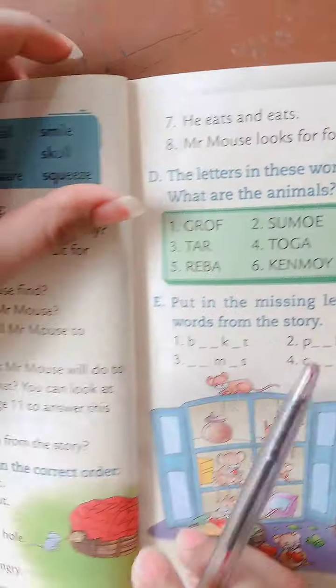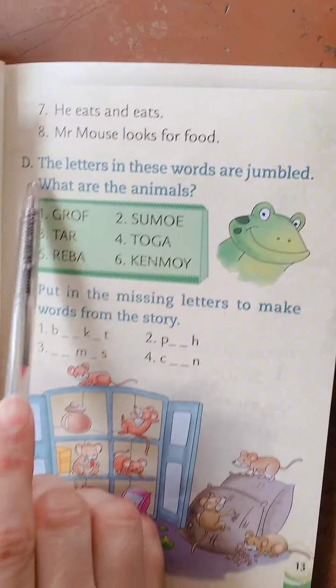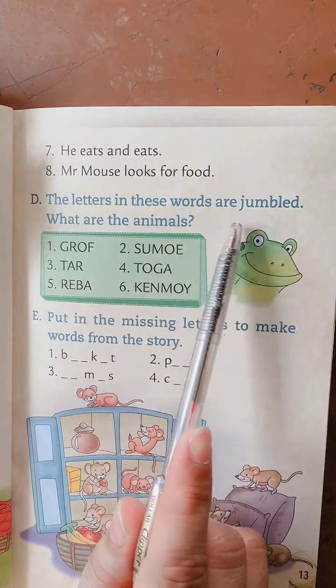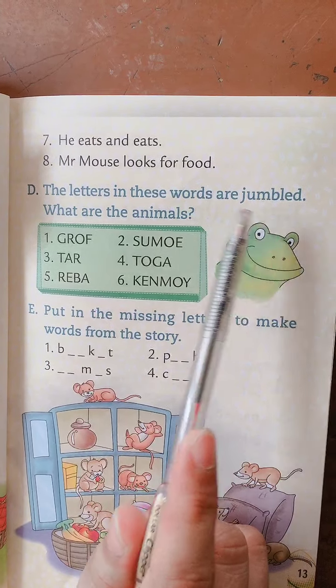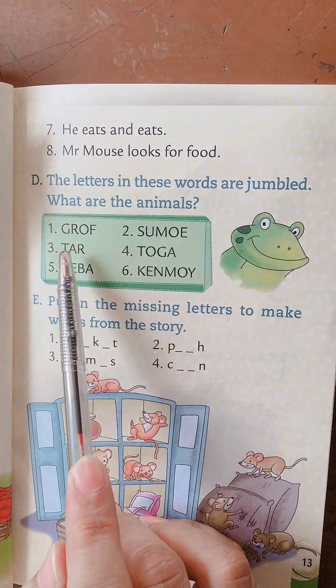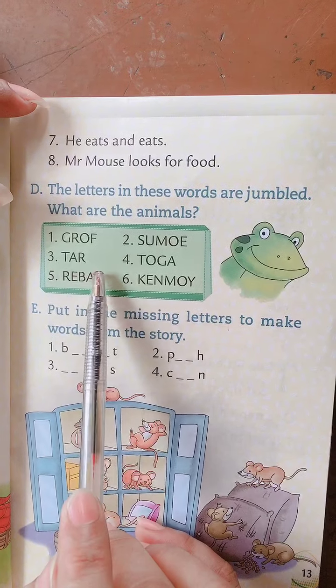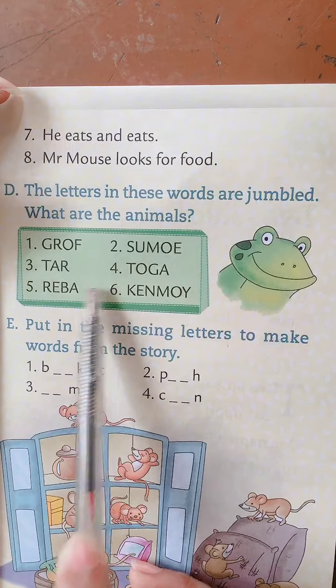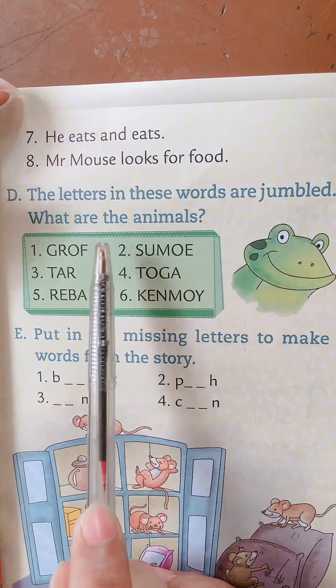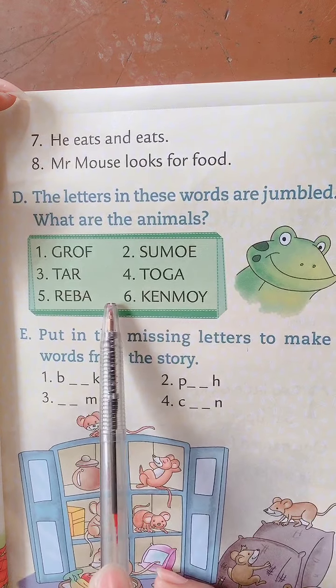Now, what you have to do is, the letters in these words are jumbled. Now you have to arrange these letters in correct spelling. These are the names of animals. You have to write these animals' name on your rough copy.